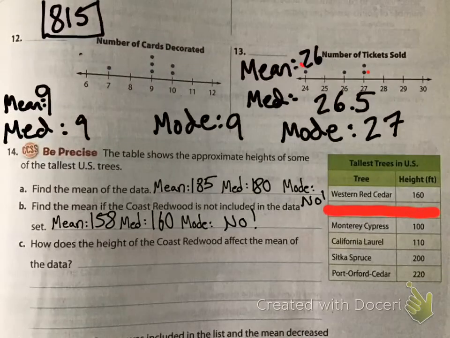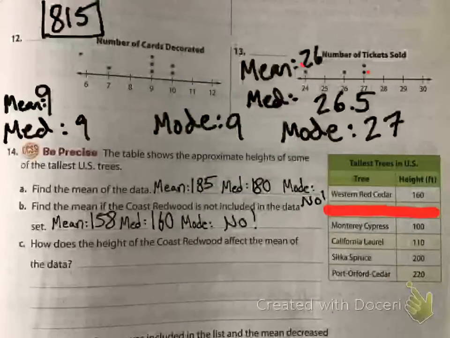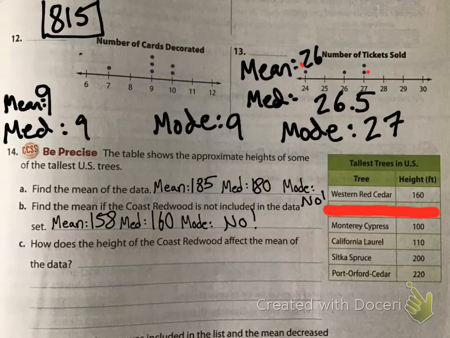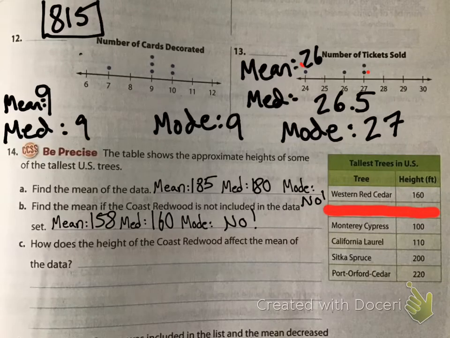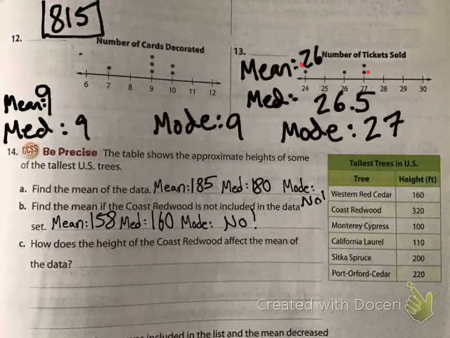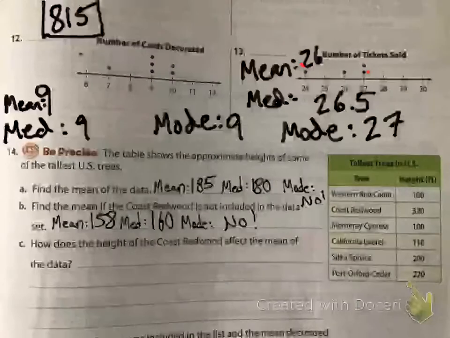It's a lot. Imagine 30 Subway sandwiches lined up. It's a lot. So that's a big difference. Even our median changes a lot by 20. That's a whole lot. So that skews our data by a lot because it is so much larger. Look at this. All of the other ones are in the low to mid hundreds and then low 200s. And this one's way up there. It's 100 higher than any of the other numbers.